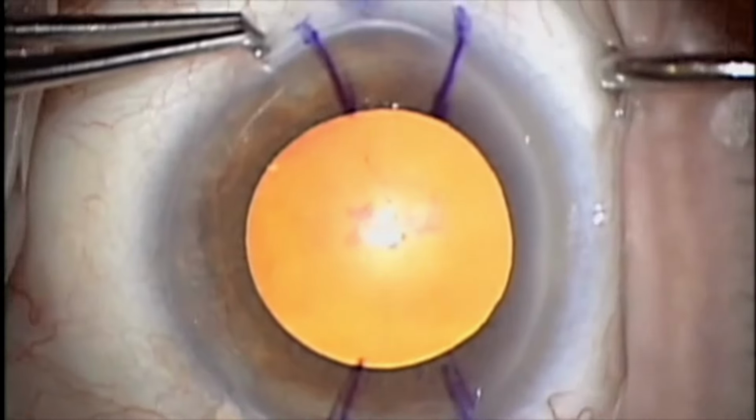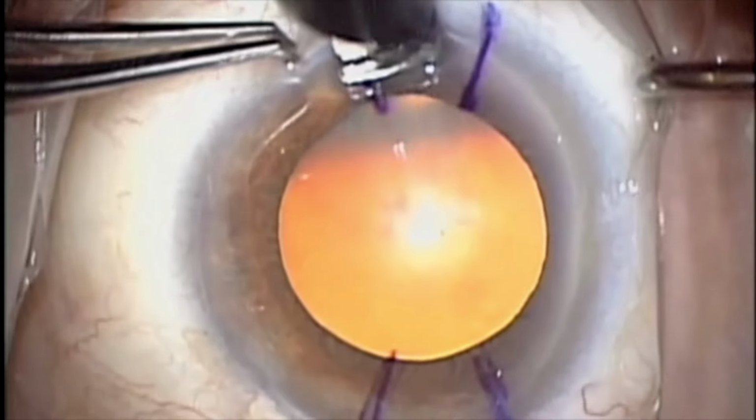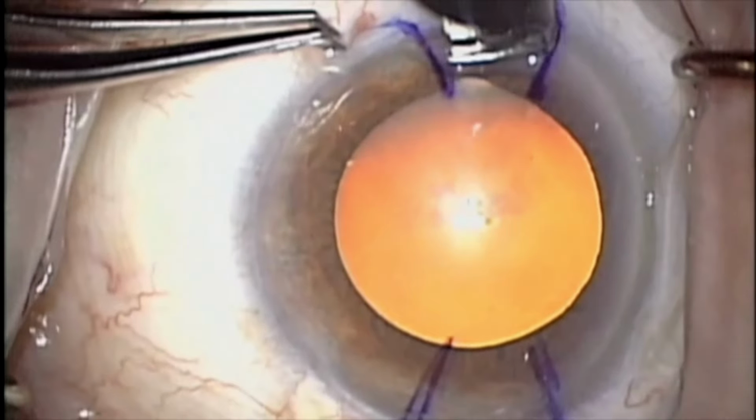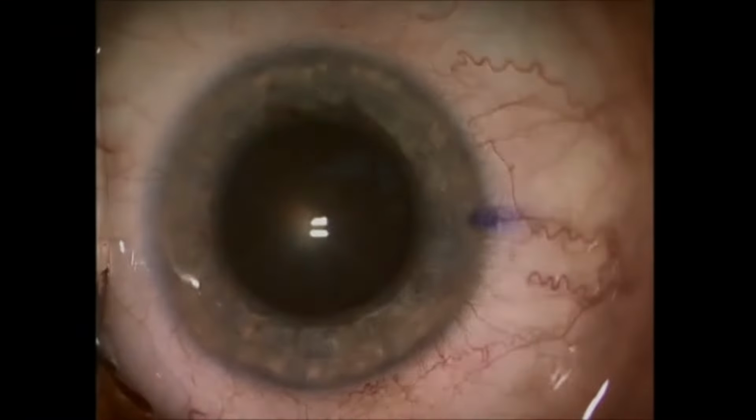There are various ways to achieve this and various blades that are available on the market. It's important to familiarize yourself with the different options that are available. But again, I'm depressing onto the cornea, letting the blade relax, and then traversing from one mark to the other. You can then proceed with your normal phacoemulsification technique. I'm going to demonstrate an LRI now.